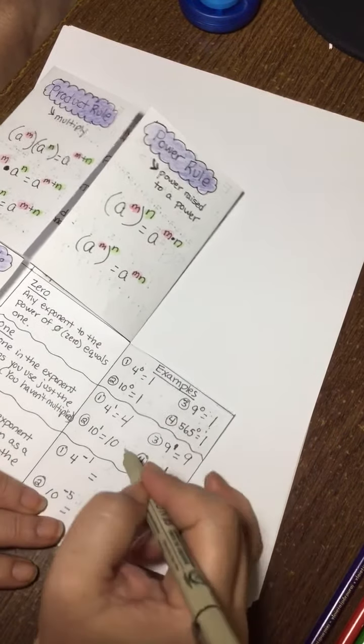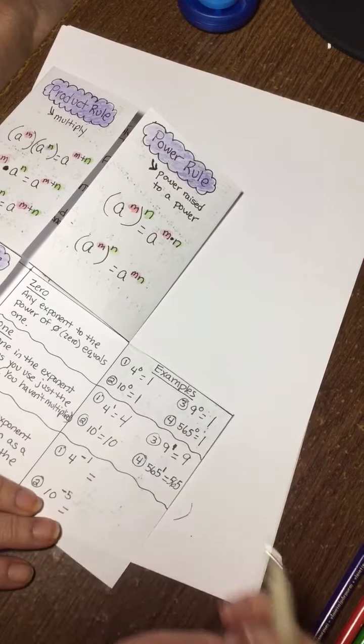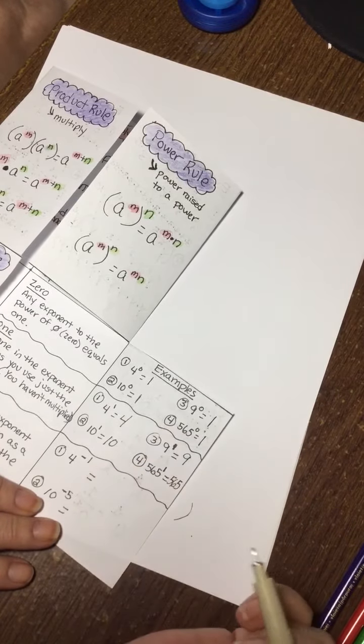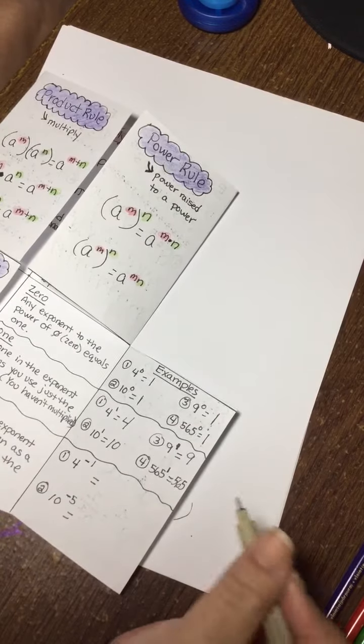I had a math teacher who told me that it was invisible. That first power was always there on any whole number. You can just imagine it there. You can add it in at any time and it doesn't change anything.